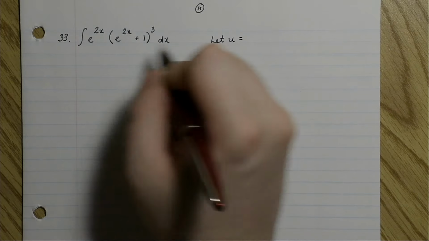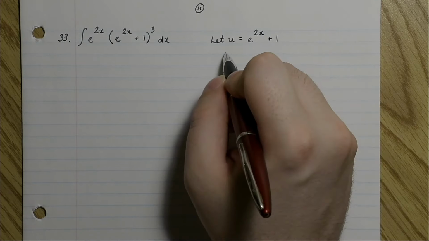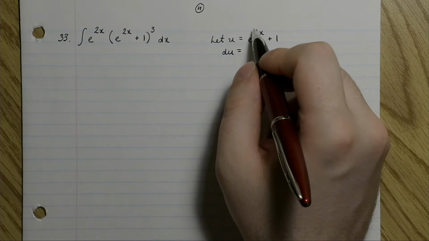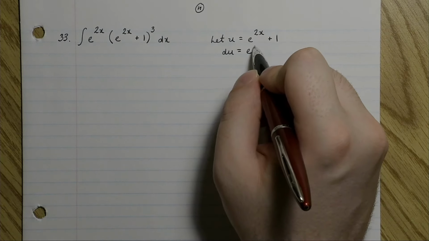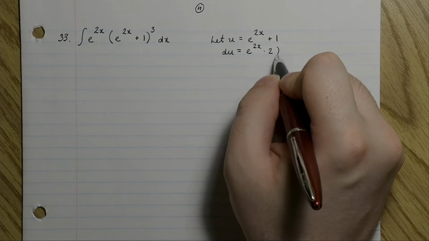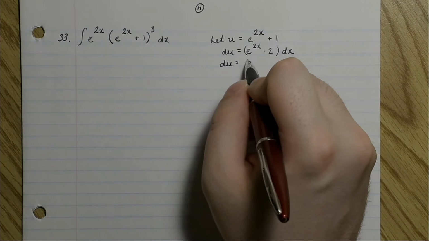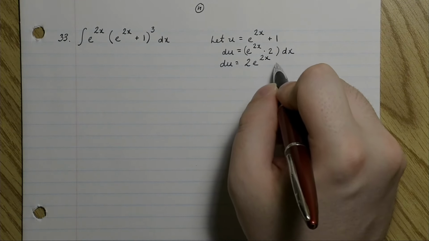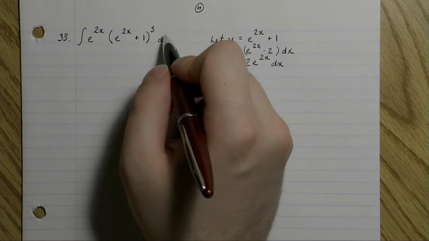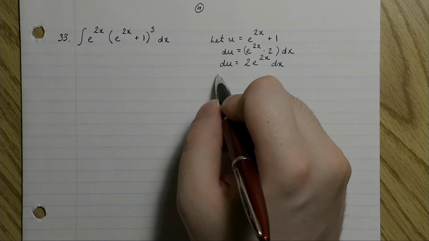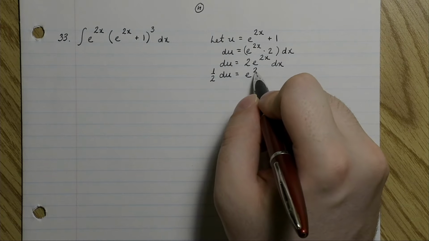So I'm going to let inside here equal u. And if I differentiate that, I get e to the 2x times 2 dx. So du is equal to 2 e to the 2x. And I'd like to have this part and this part be the same, so 1/2 du is equal to e to the 2x dx.